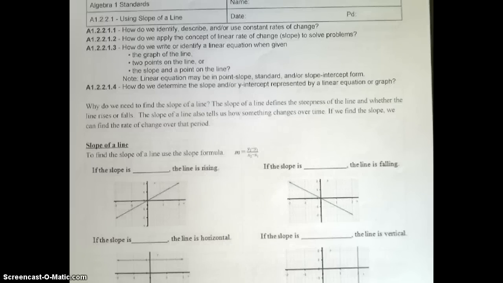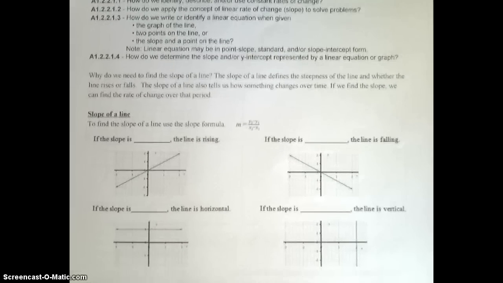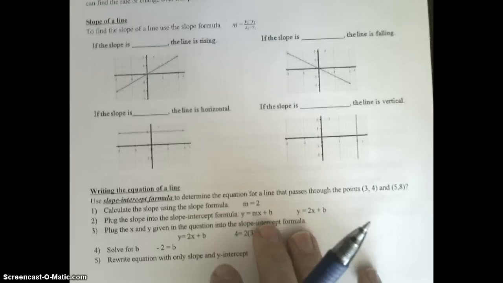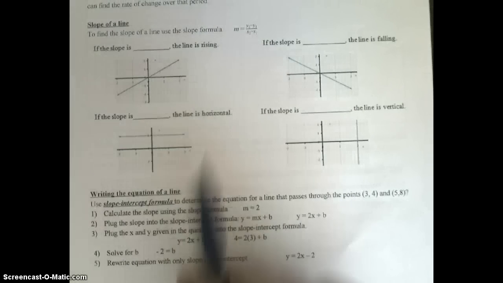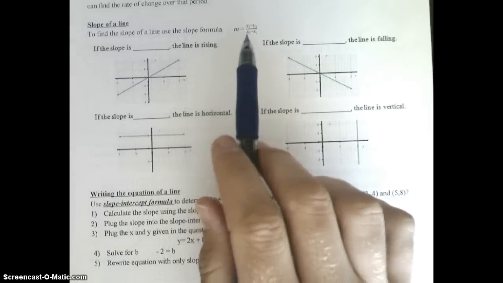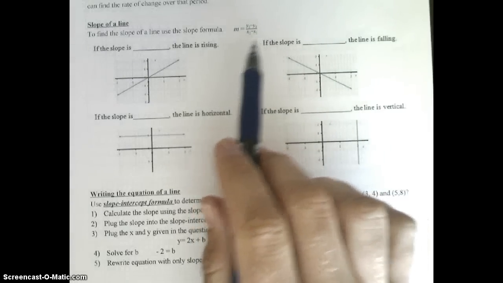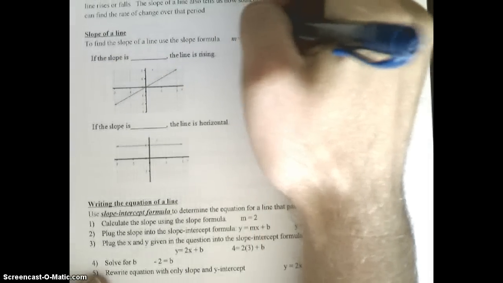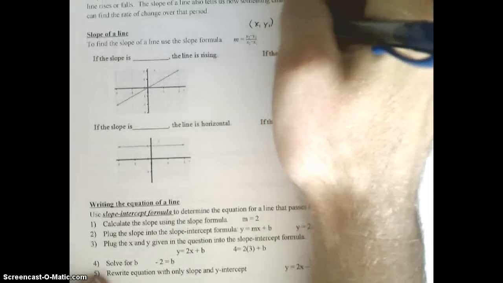Today we're going to talk about using slope of a line. This is something that you guys should be very familiar with. We're going to jump right into this. To find the slope of a line, use the slope formula: m equals y2 minus y1 divided by x2 minus x1. And this, of course, is when you have 2 points, an x1, y1, and an x2, y2.